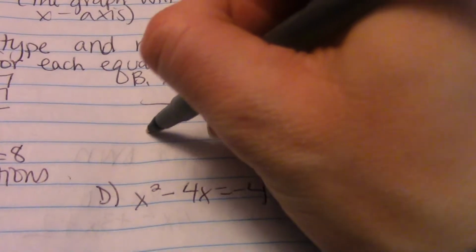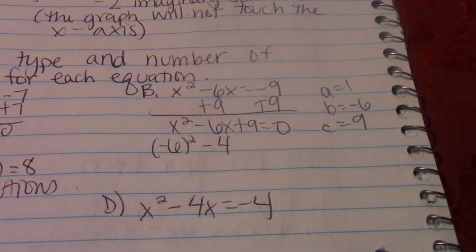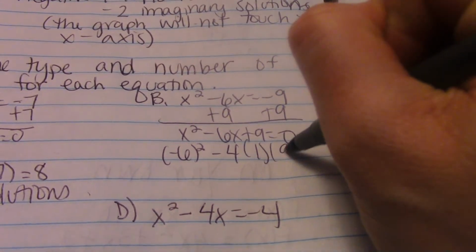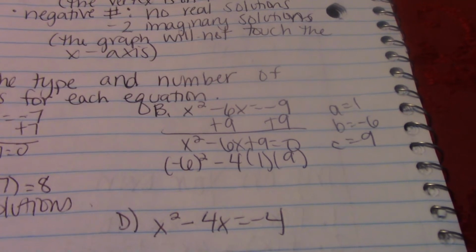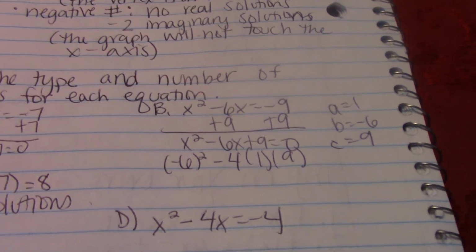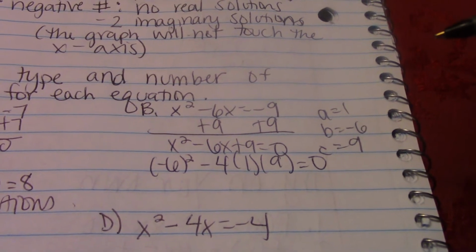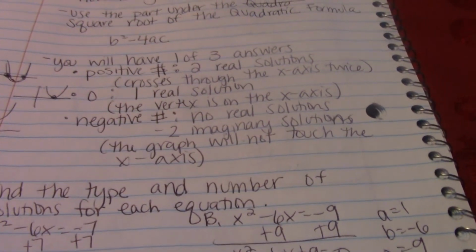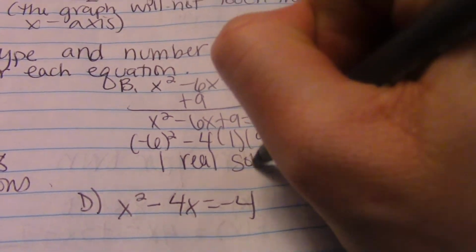B squared, so negative 6 squared minus 4 times A is 1 times C is 9. Plug it in my calculator. Is 0. So if I have 0, I'm going to come back up to my chart. 0 is 1 real solution.